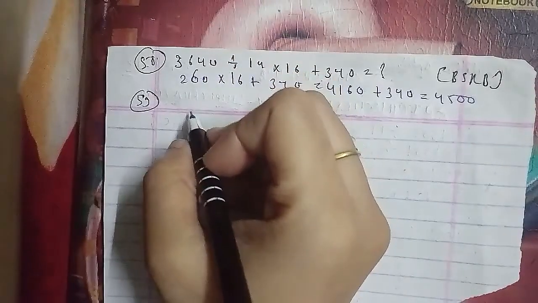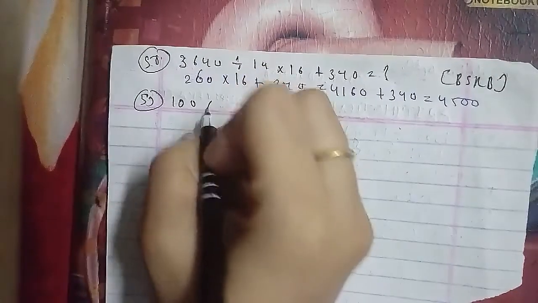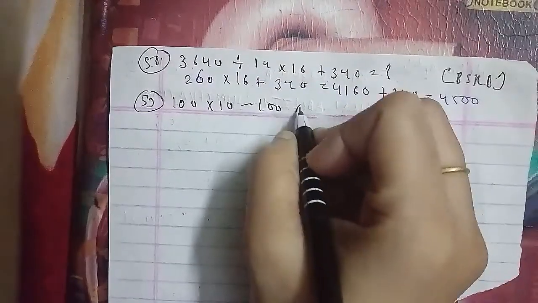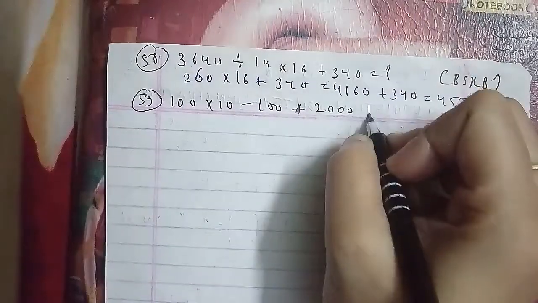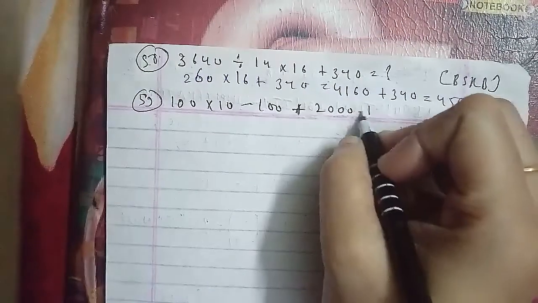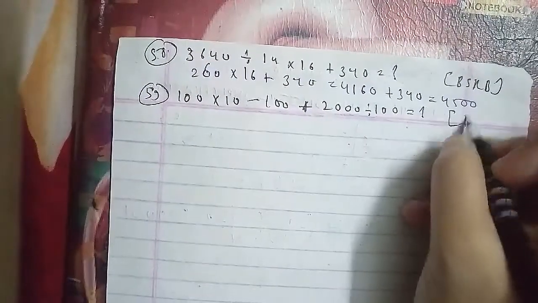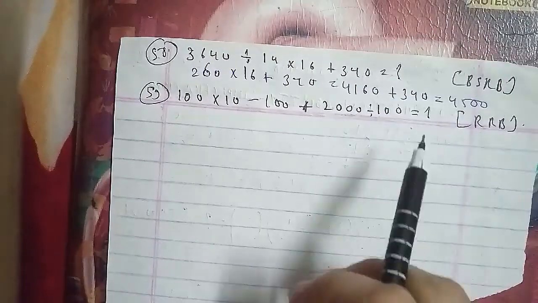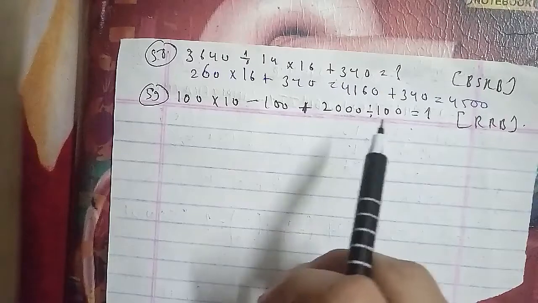For the given expression, 100 into 10 minus 100 plus 20, which equals 1000 minus 100 plus 20, which equals 1020 minus 100, equals 920. That will be the right answer for this question as well.